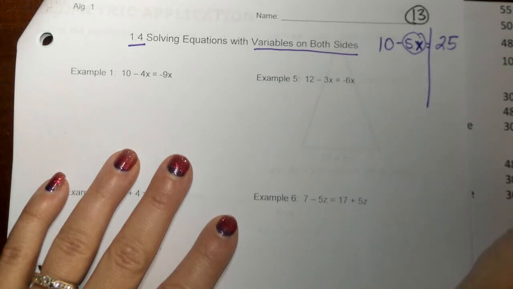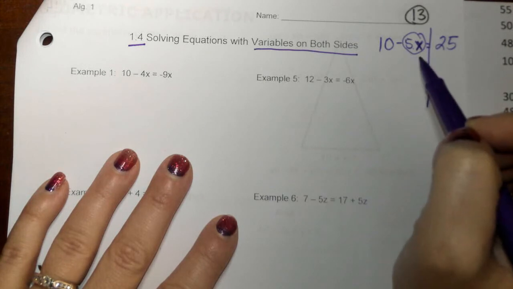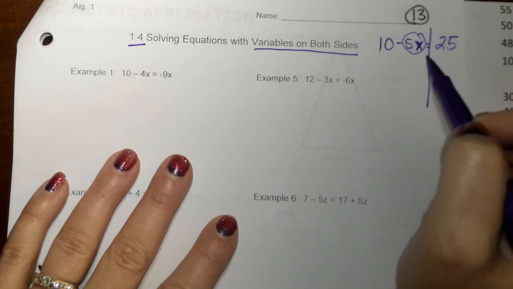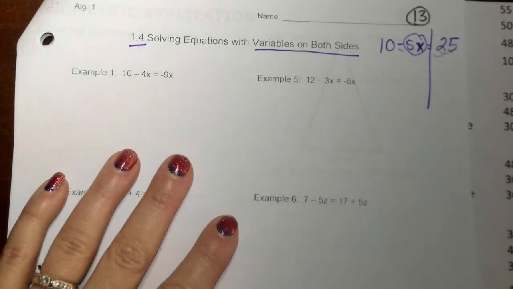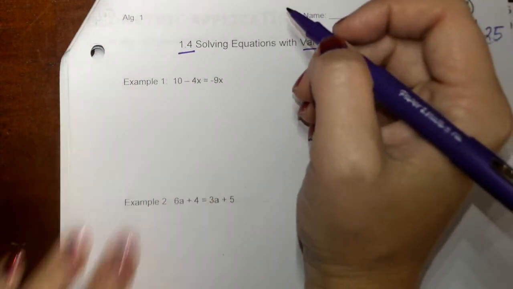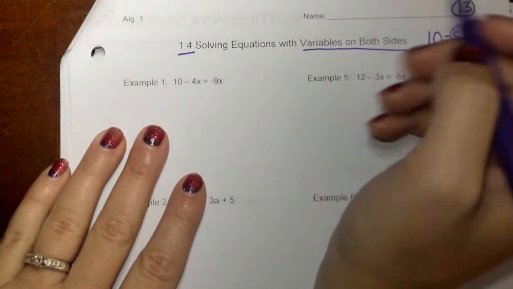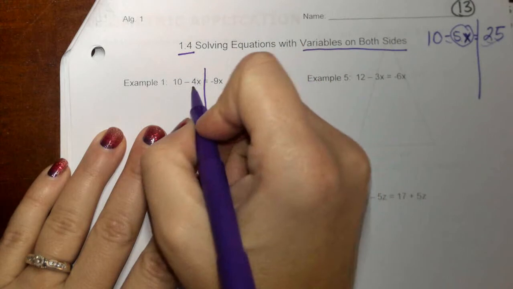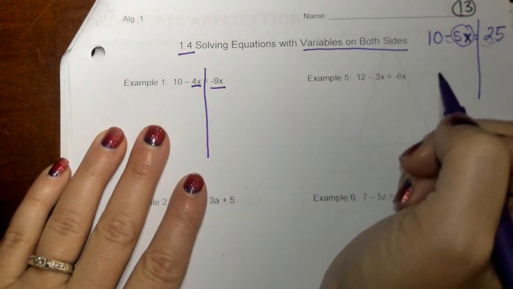So today we're going to be looking at how to solve an equation if you have the variables on both sides. So if you have some x's over here and some x's on this side. We're going to just go with the instructions that we've always been using, which is just to get the x by itself. The only difference now is that we have an x on one side and then an x on the other side as well.